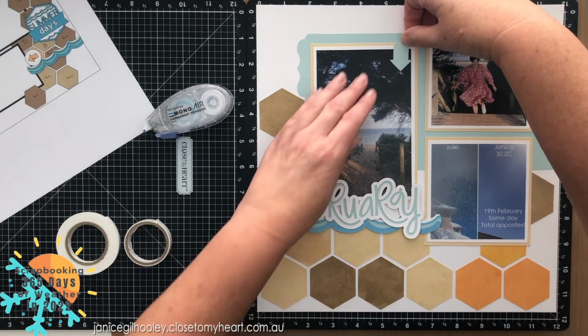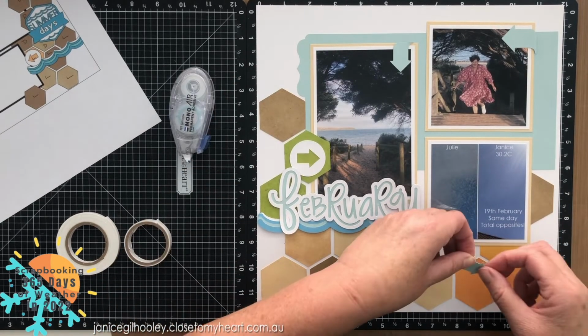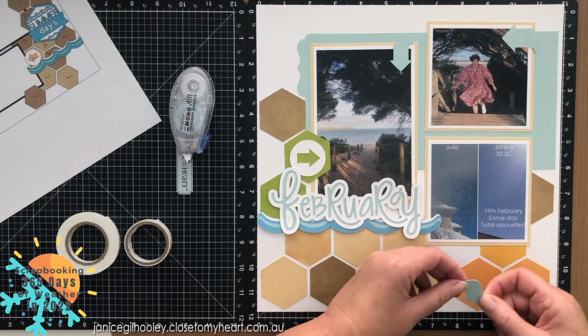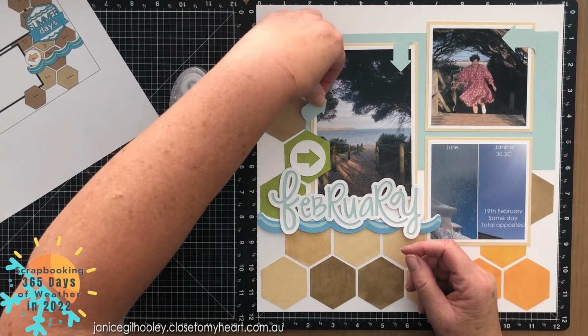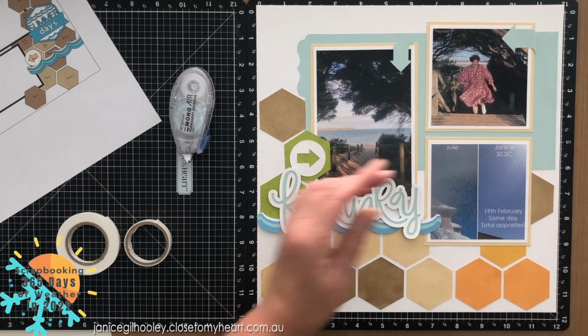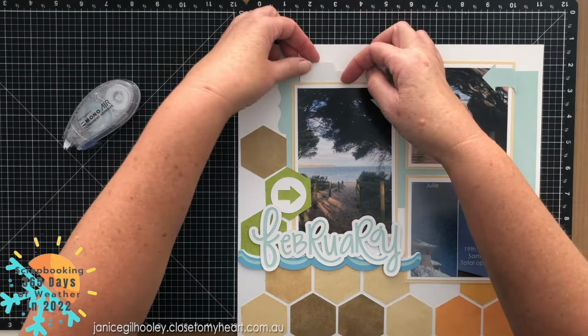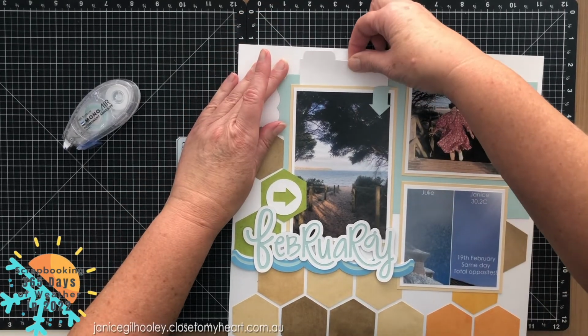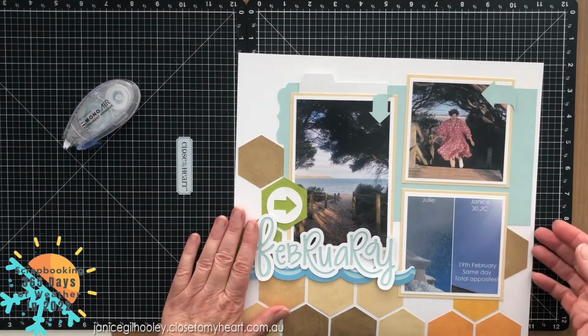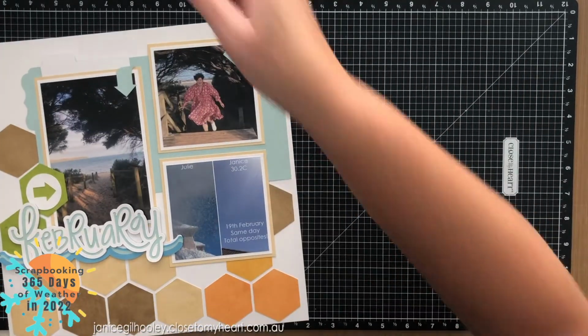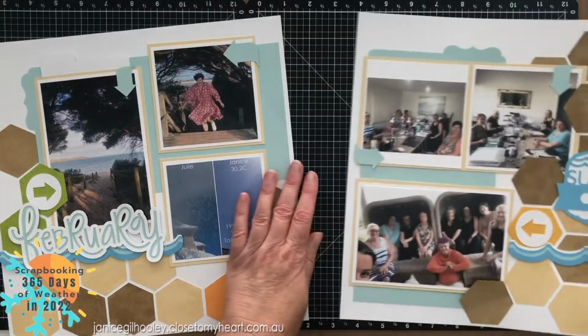So I'm just going to put one here, and then I'm going to work out where I want this one to go. And you know what? I don't think I'm going to use it at all. I think I'll just keep that. I might put that on the right page. And now that the glue has dried, I'm able to put this little journal tab part in for me to journal on later. I'm going to bring in the right page.